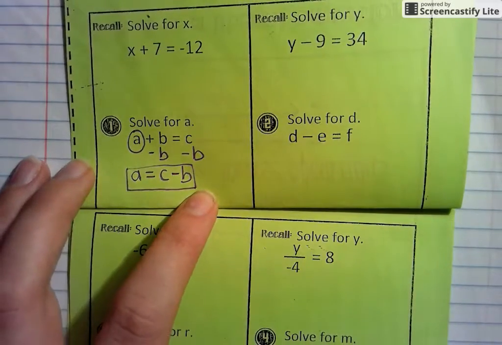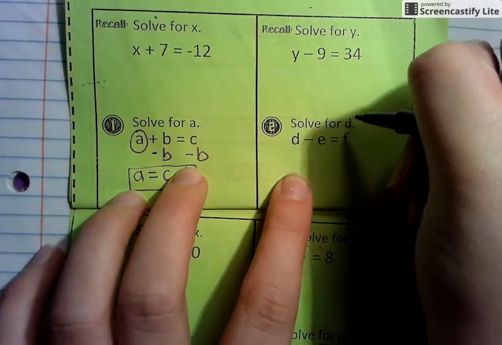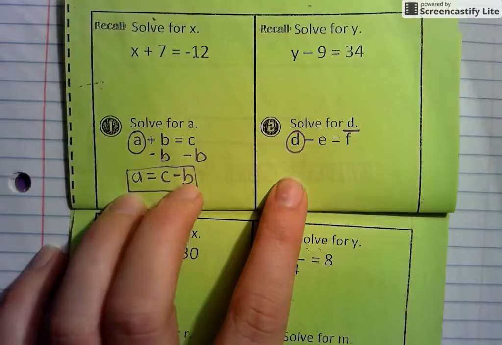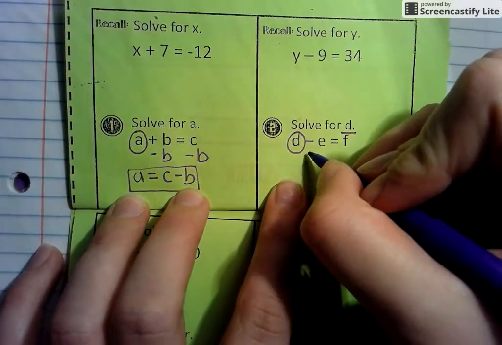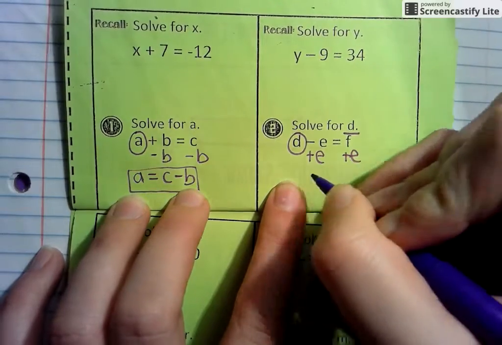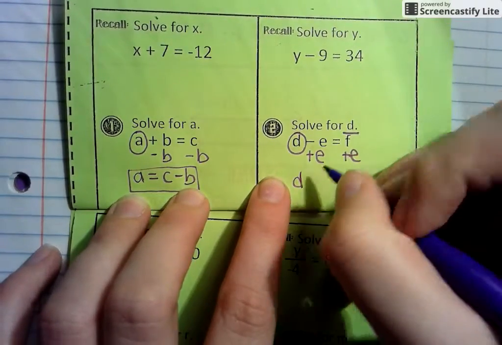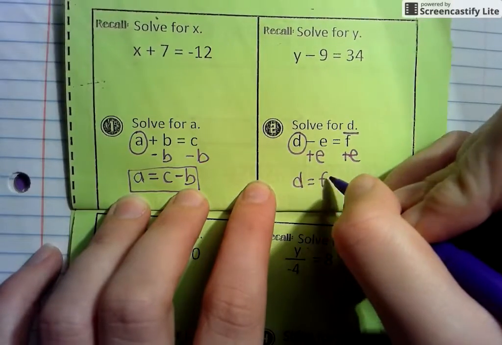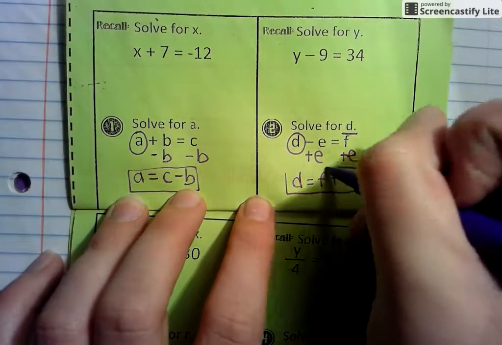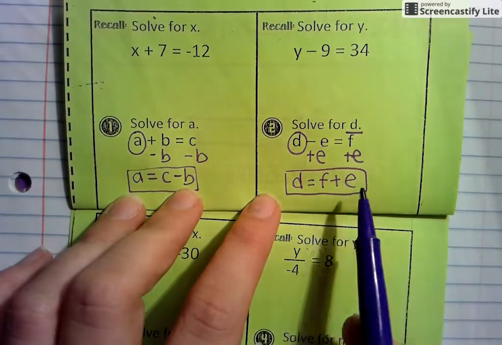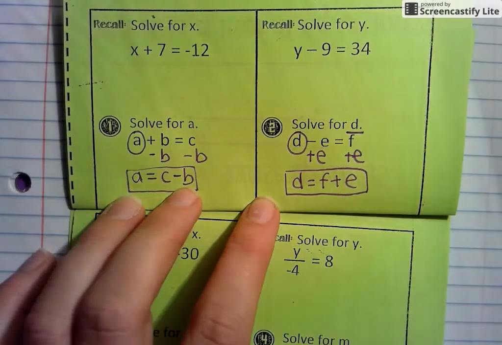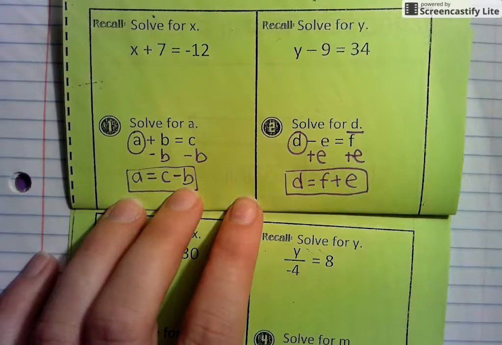That's my final answer. Now this one, they want you to solve for D. So I'm going to circle D because that's what I'm trying to solve for. So I want to get D by itself, so I want to isolate that variable. I'm going to add E on both sides. So I get D equals F plus E. It doesn't matter the order in which you do this. With the F plus E, it's just saying that you can't combine these together, so that's why they are separate. So you would leave it as D equals F plus E.